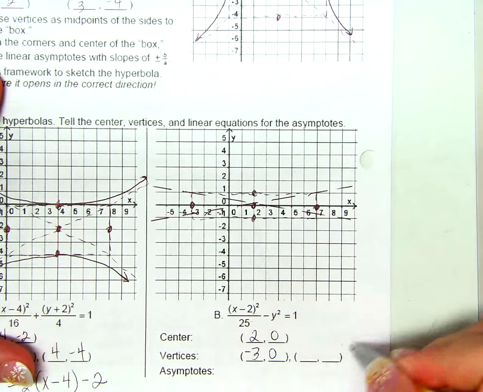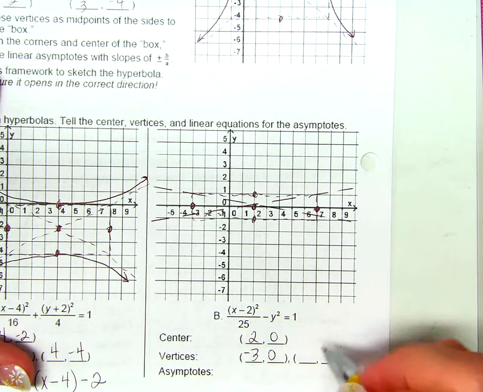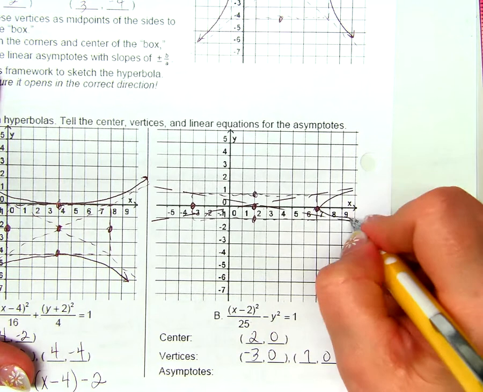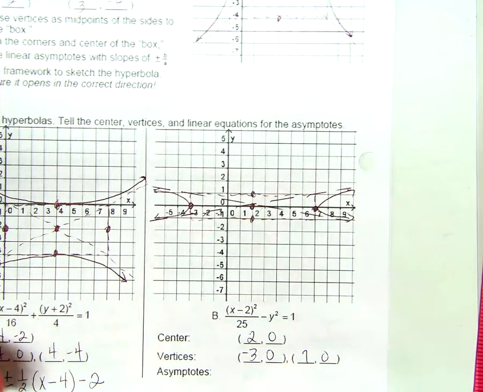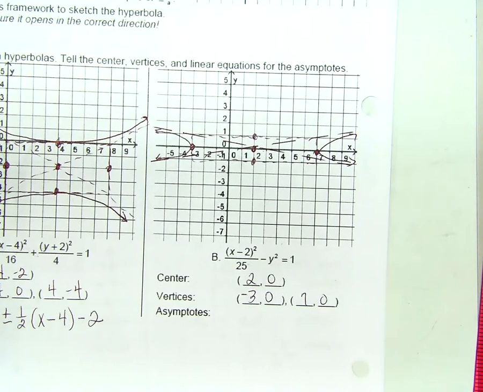-3, 0. So you're telling me you think this opens left and right? Why do you think it opens left and right? Because the x squared term is positive, right? So where's my other vertex? 7, 0. So we good? Any questions?